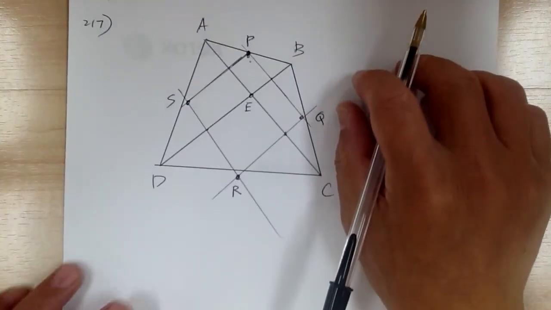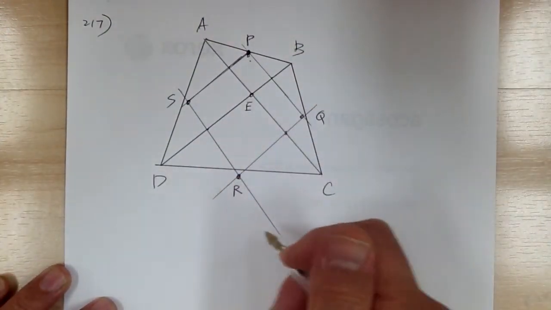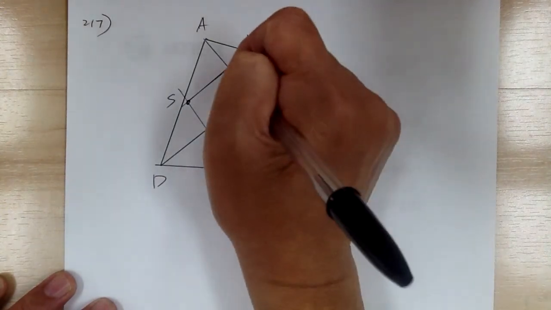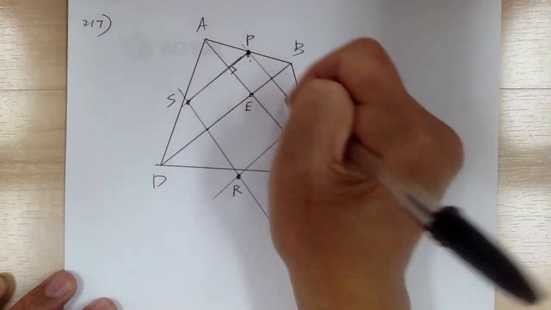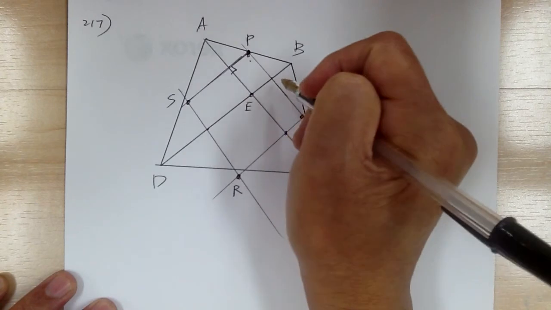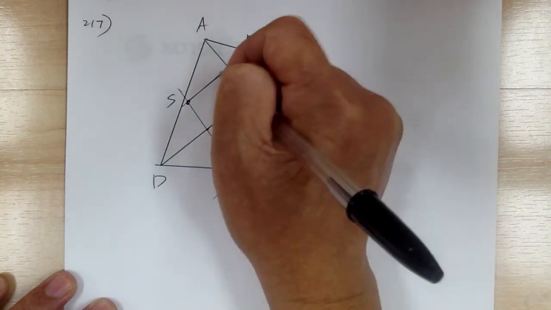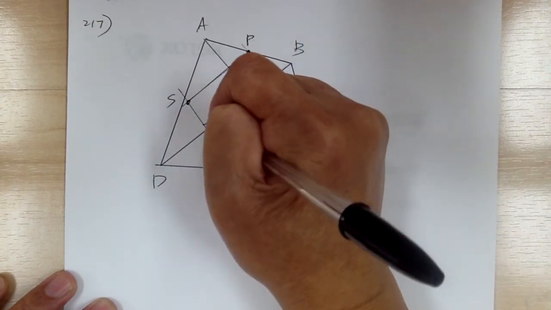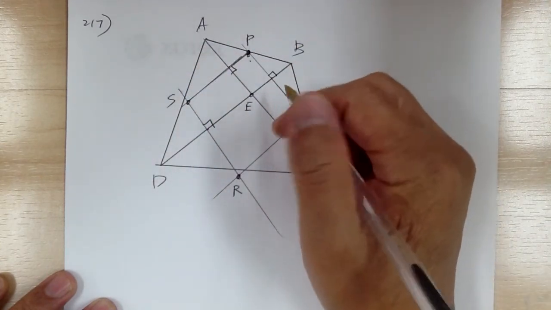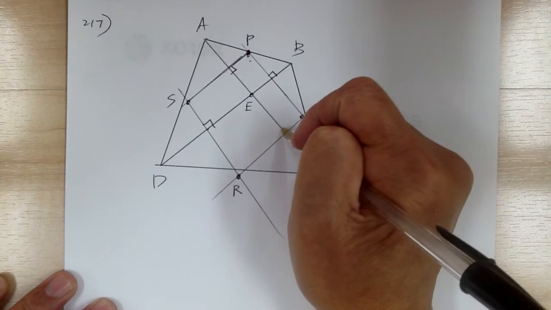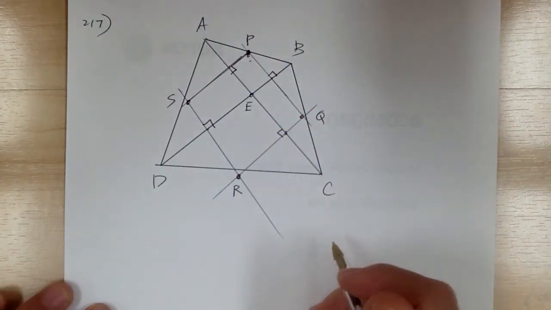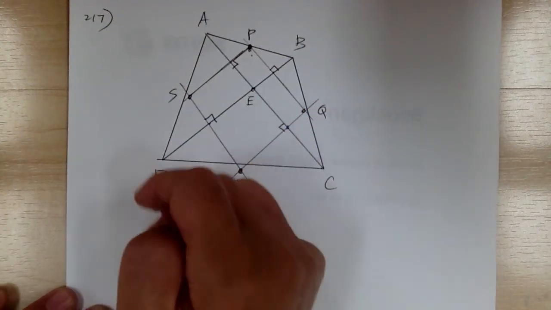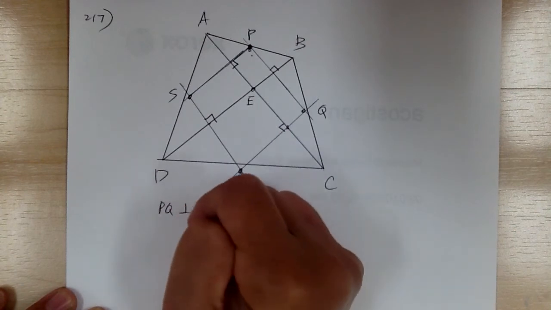So first, all these are perpendicular, right? Because that's what the perpendicular bisector means. So you draw the perpendicular, you draw a perpendicular, and over here you draw a perpendicular to that. So all these are perpendicular bisectors. First, you have PQ is perpendicular to BD.